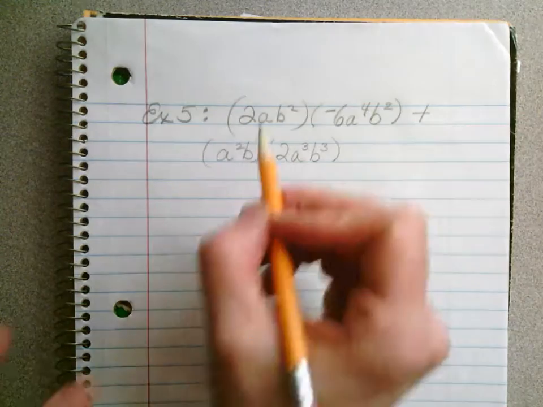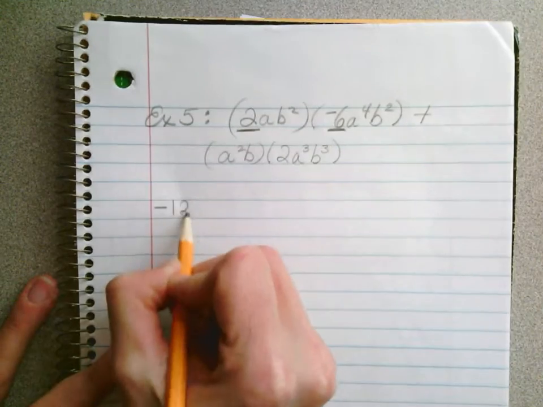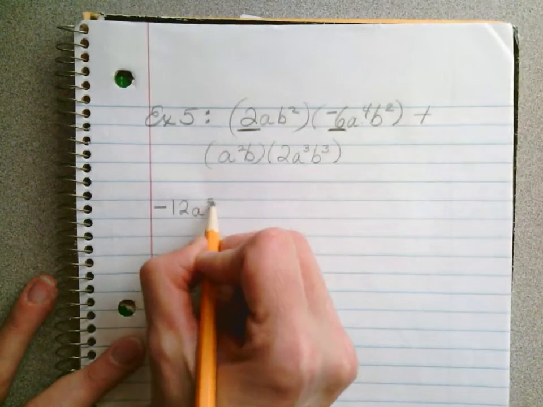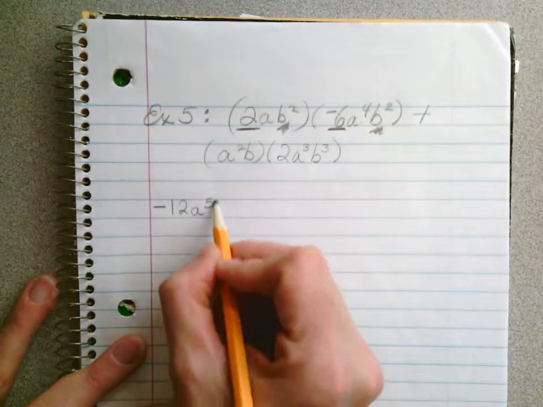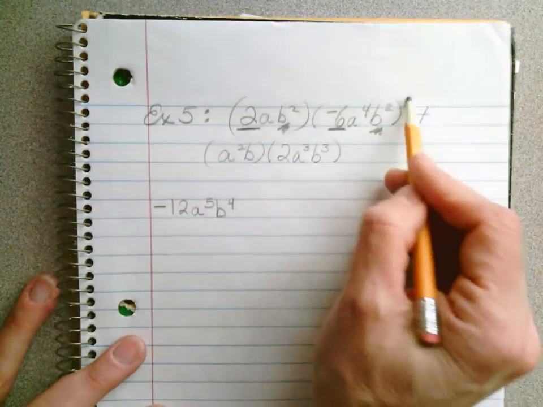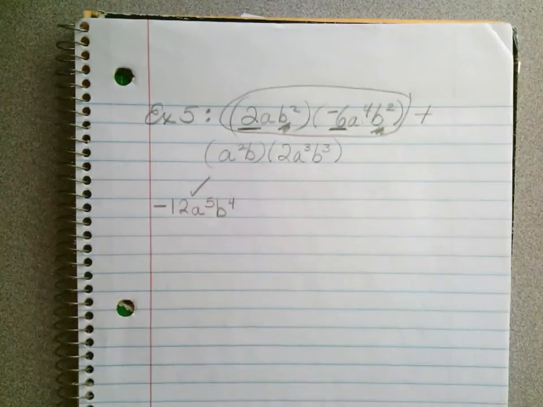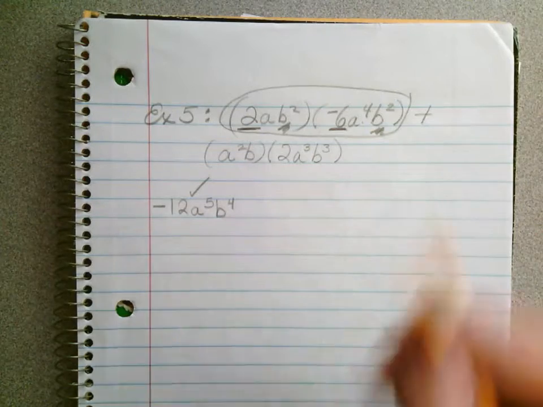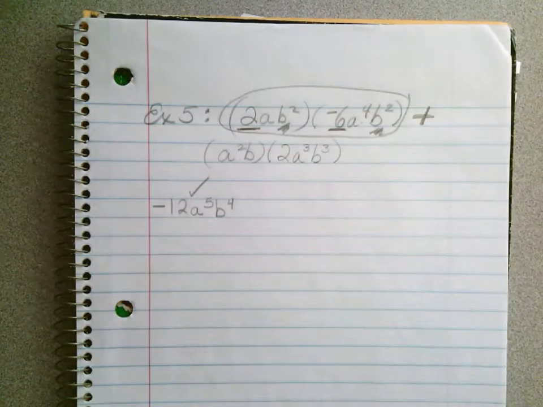So the first chunk, 2 times -6 is -12. A to the first and a to the fourth is a to the fifth. B squared and b squared is b to the fourth. This, when multiplied together, gives you that as a product. We're not done. We need to add that piece to the product of these two lovely things.